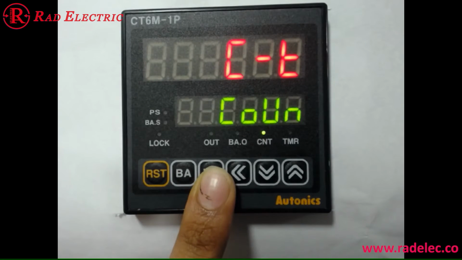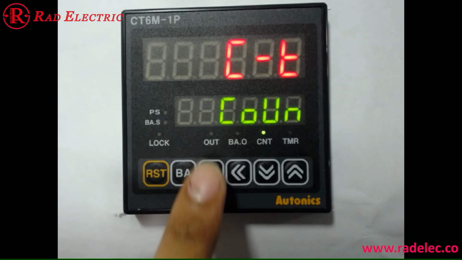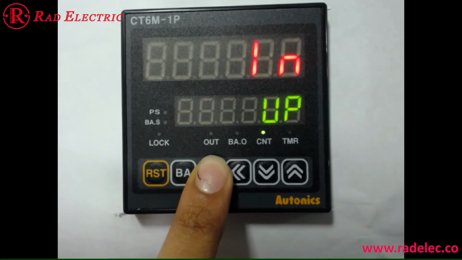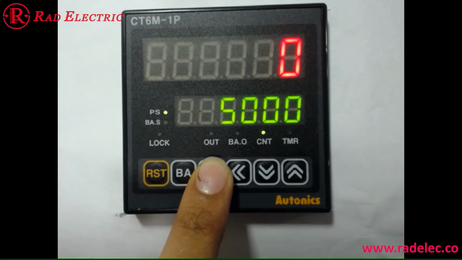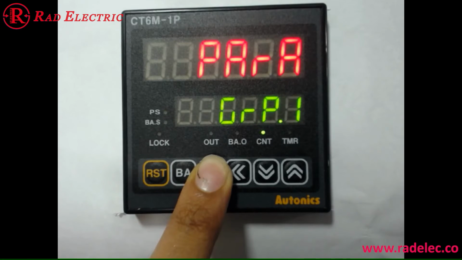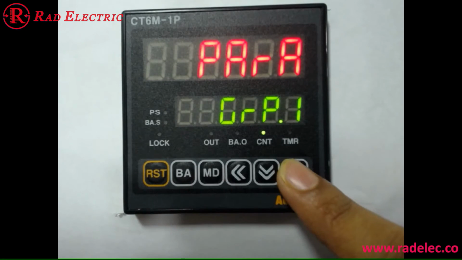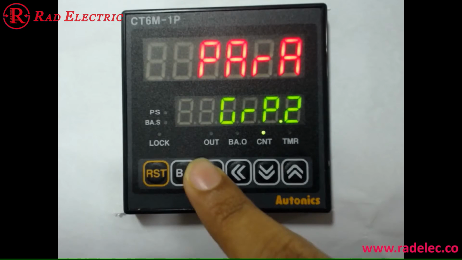Okay, now you have to come out of the parameter settings. So press MD button for 3 seconds. And you will come in run mode. Now you have to go in group 2. So press MD button for 3 seconds, and then press up arrow key, group 2, and then again single press MD button.